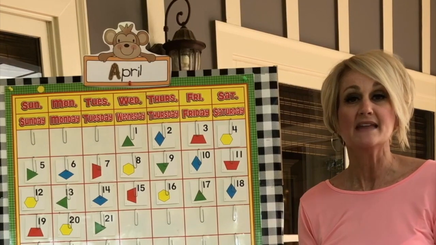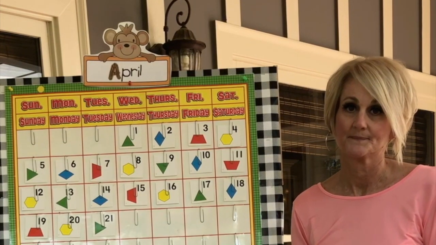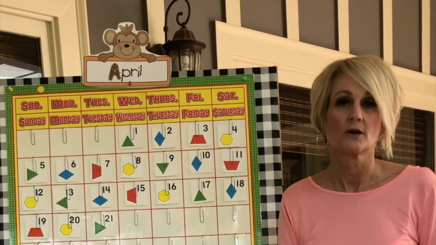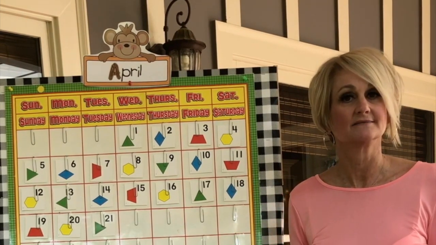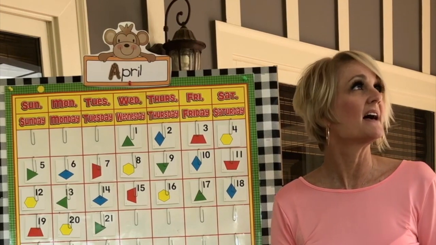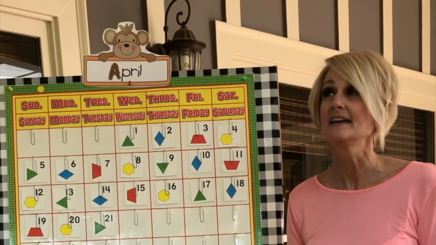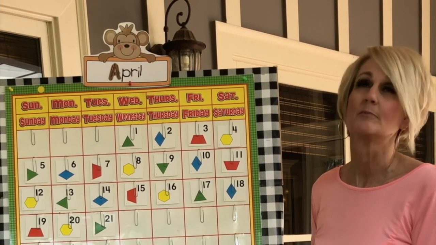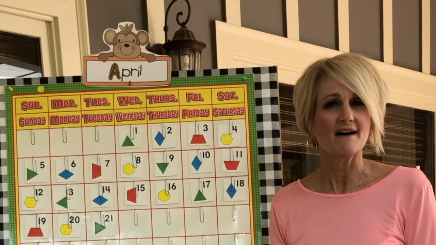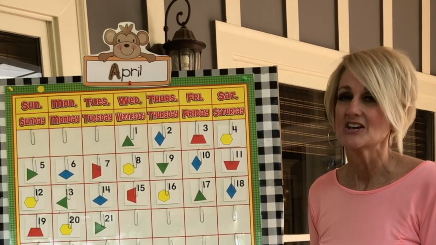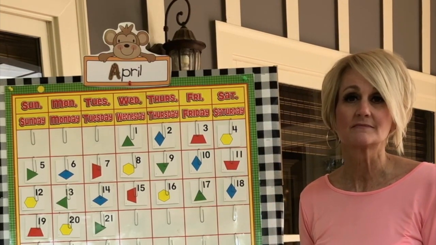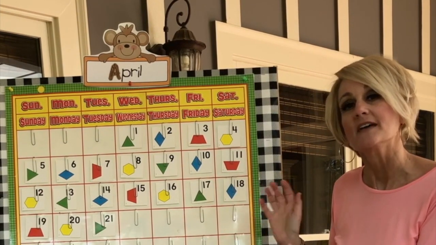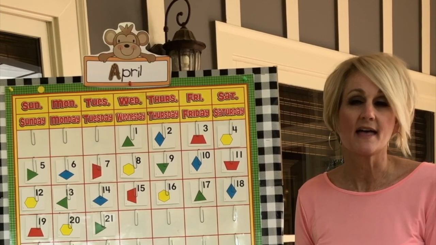Okay. Now we're going to look at our weather. So look over at your weather. Tell me what you think. What kind of day is it outside? It is a beautiful day. I see the sky, and it's a little windy, but it is a beautiful blue sky. So we have a sunny day. So let's look at our bar graph and color one more day sunny.